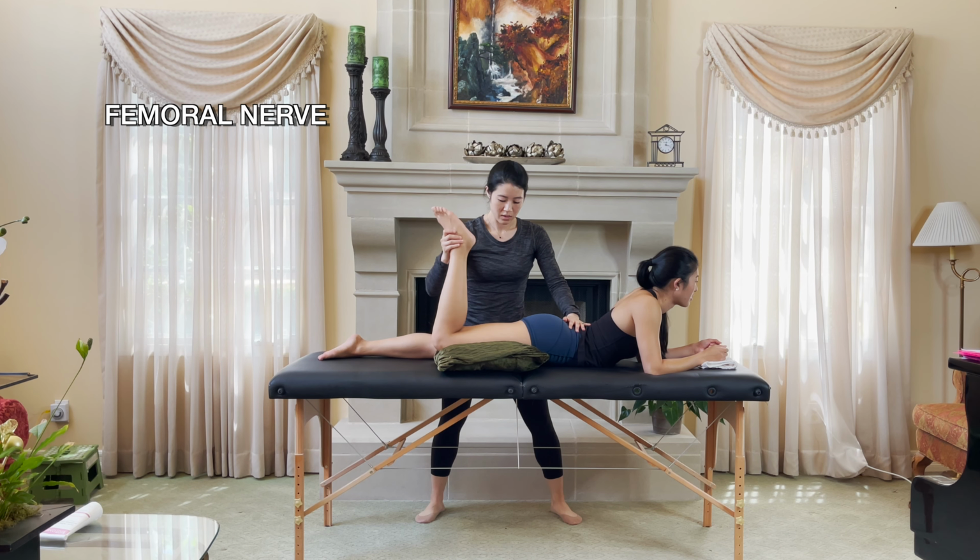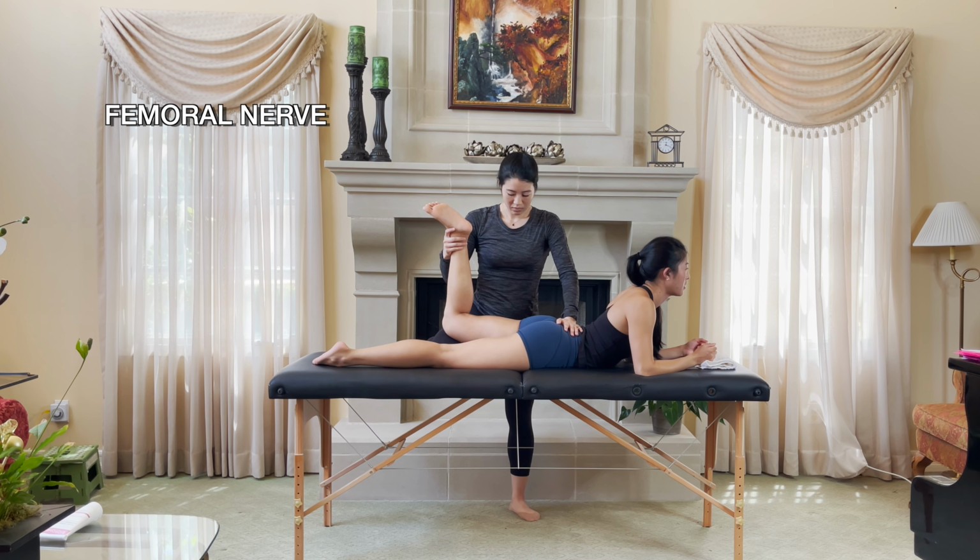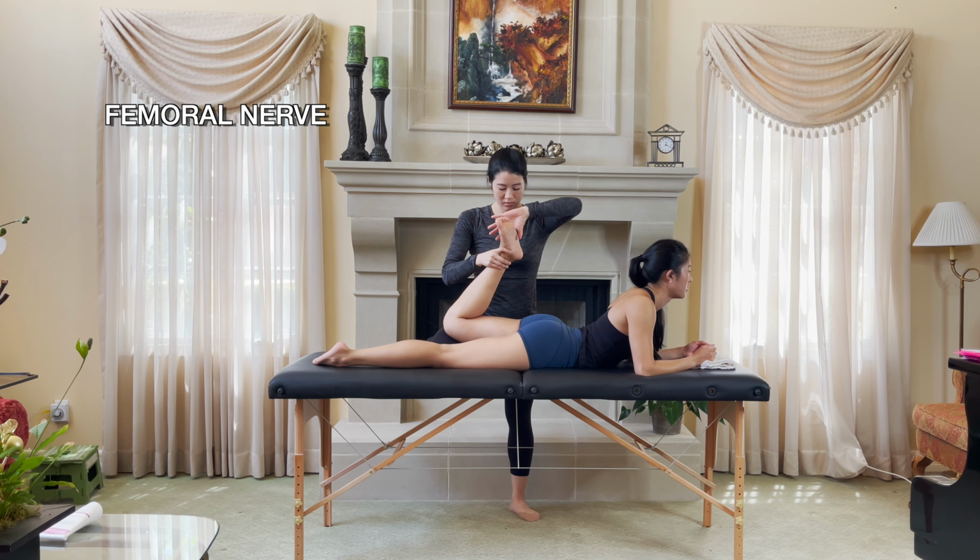You can make it harder by having their leg up on a pillow so they're more into hip extension, and then have them prone on elbows and then looking up towards the sky. This will give a lot of tension into that femoral nerve. You can also put your leg underneath their leg if you don't have any pillows.